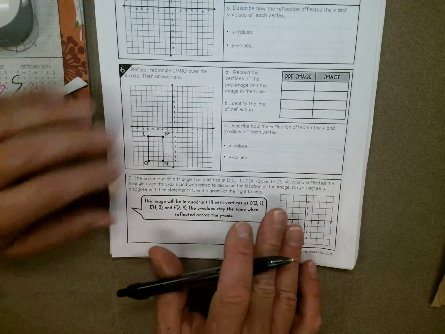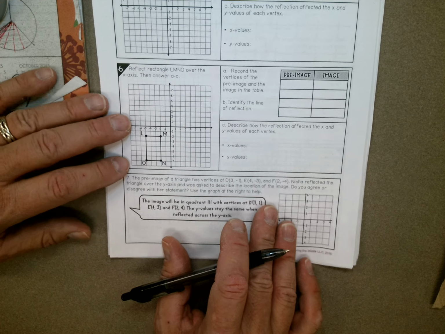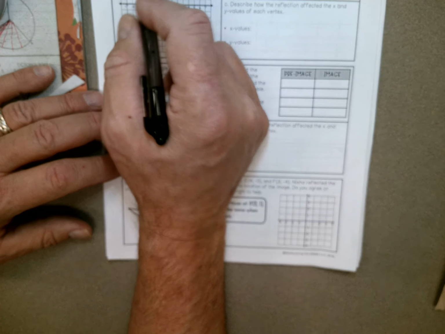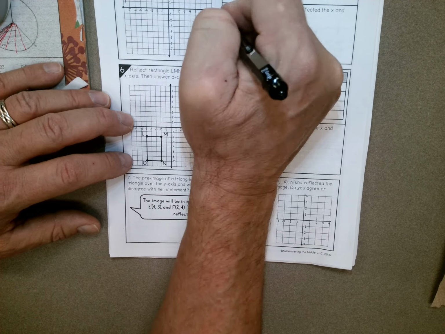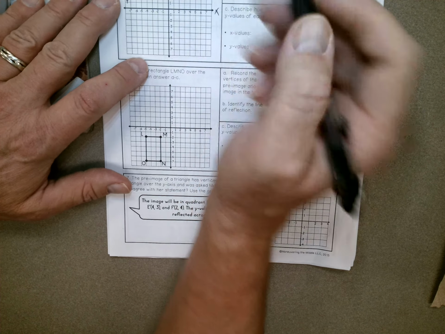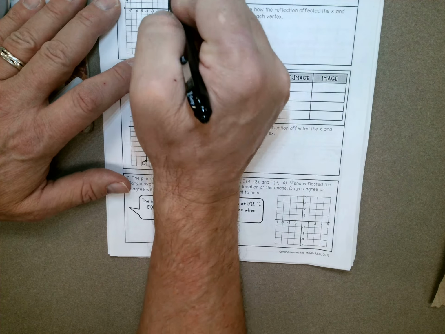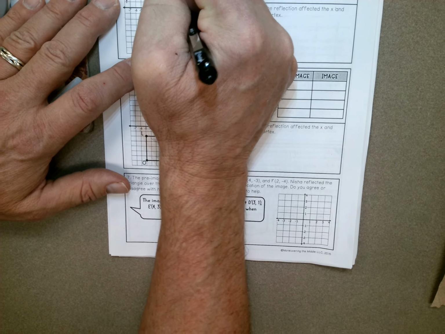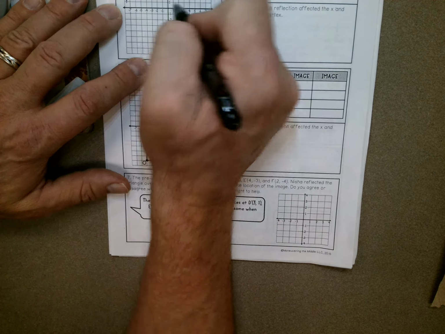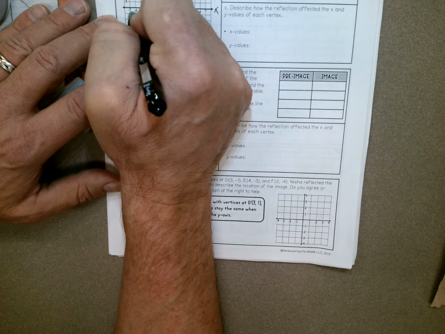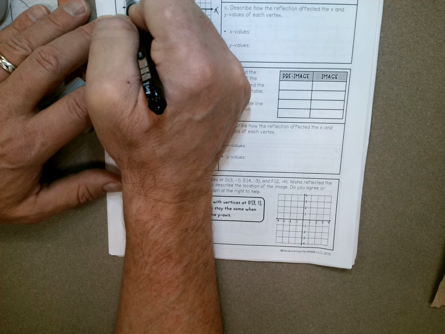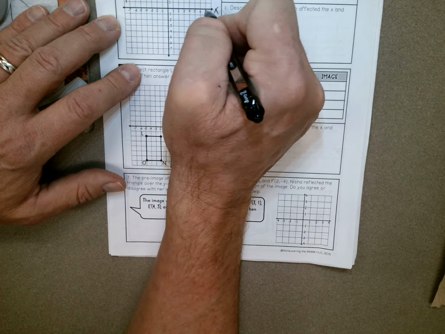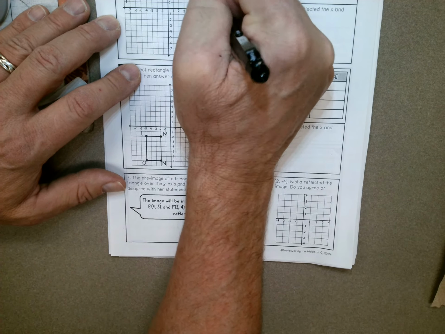Okay. Number 5, reflect triangle W, X, Y over the y-axis. Remember, that's y and this is x. Then answer the questions A, B, C. Now, a lot of you are just going to count, 1, 2, and that's fine right now. We can count. We're going to call that x prime. So the ordered pair for y is -7, 2, right? And if I want to reflect over the y-axis, I change the sign on the first one. So it's 7 and 2. And we're going to call that y prime.